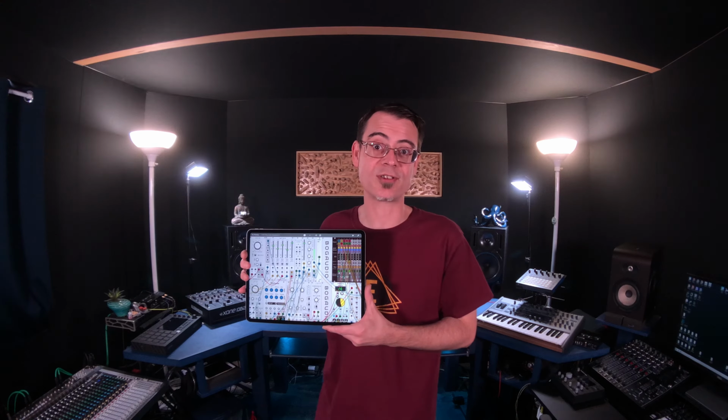I've talked a little bit with the developer about this, and there's a chance that we may see embedded samples coming in the future, but for now, the samples that you import into your miRack projects do not save or export when you share those projects with others. So that's something to keep in mind.